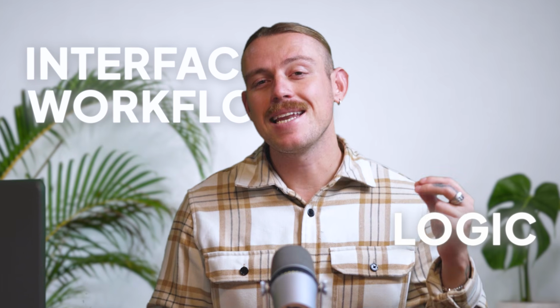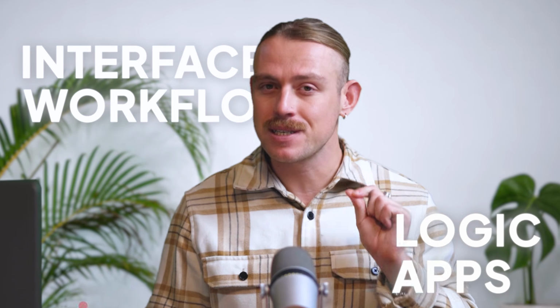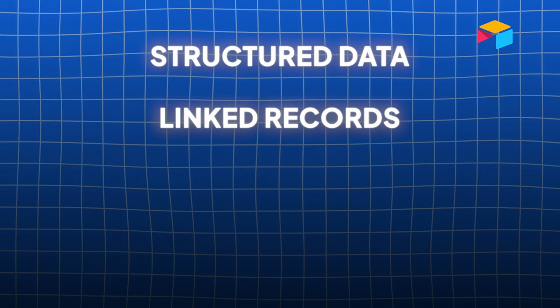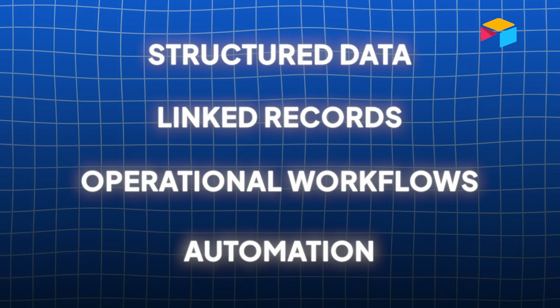Today, there's a new wave of AI app builders starting to emerge. Tools that can generate interfaces, workflows, logic, and even entire applications from simple AI prompts. And this is where Airtable becomes really interesting, because Airtable already solves one of the trickiest parts of building software: structured data, linked records, operational workflows, and automation. The backend is already there. The issue or limitation that you face is the interface layer that sits on top of that data. That's where things have felt restrictive.